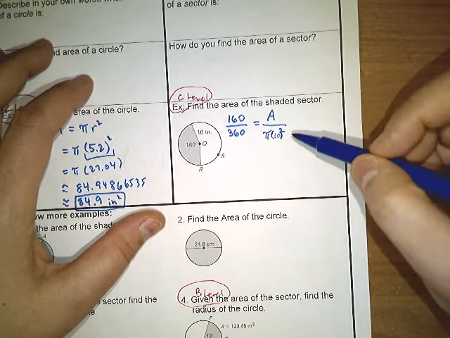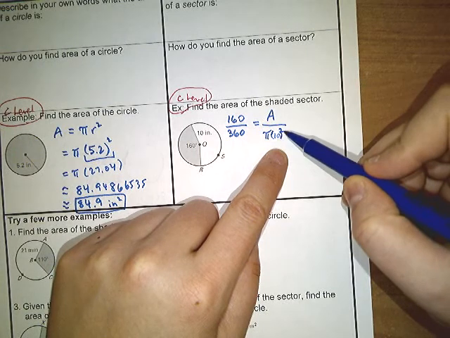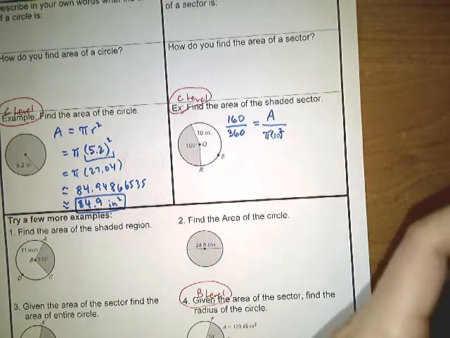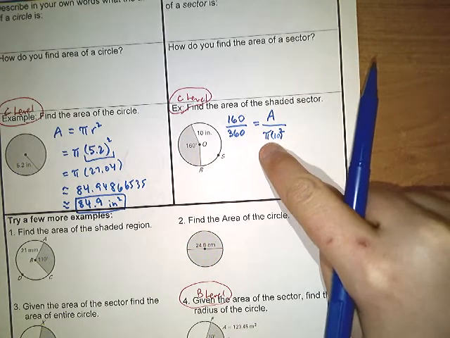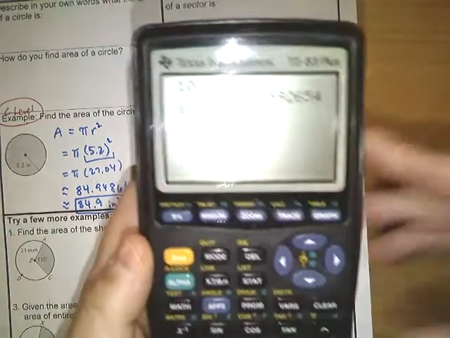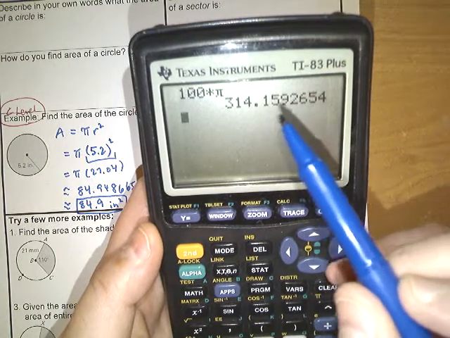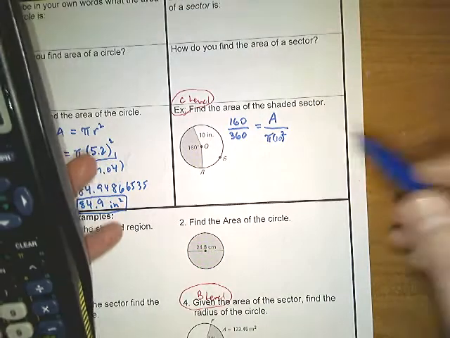Okay. So I'm going to need to simplify this down here a little bit. Obviously I have a 10 squared, and I'm going to do that first. 10 squared is 100. And then once I have 100, then I multiply by pi. Okay. So a lot of decimal places. I'm going to keep all these wonderful places here. I don't want to chop them off or throw any of them away.